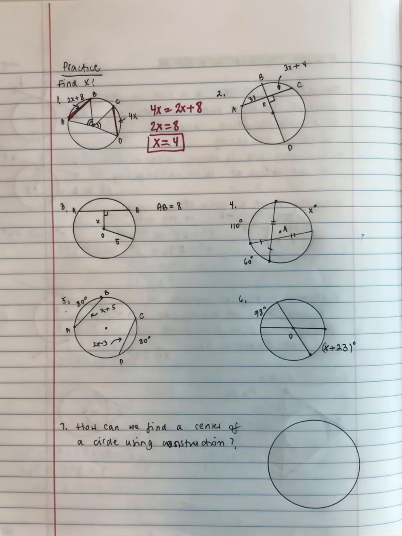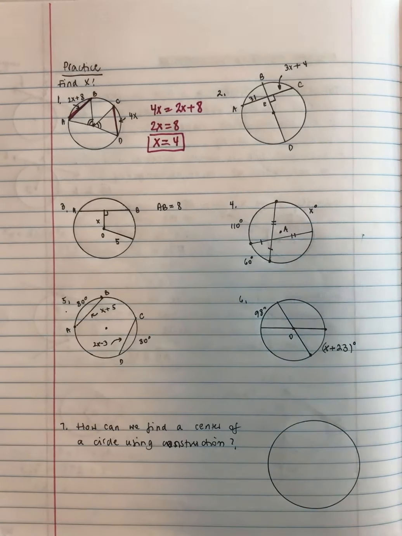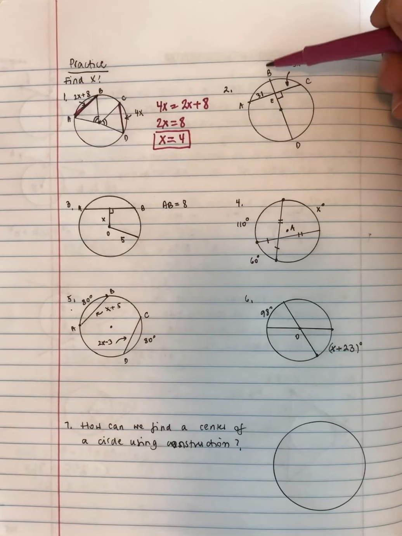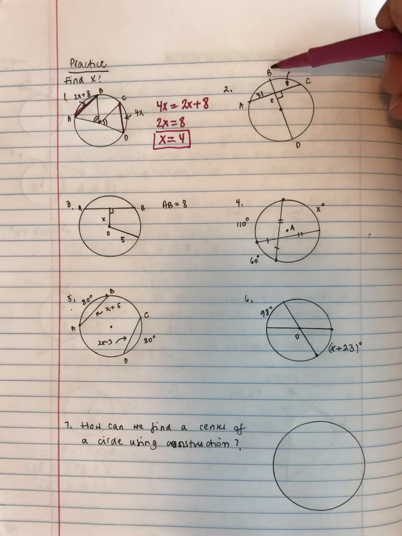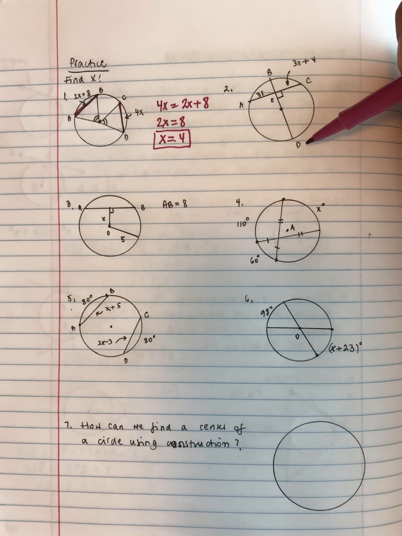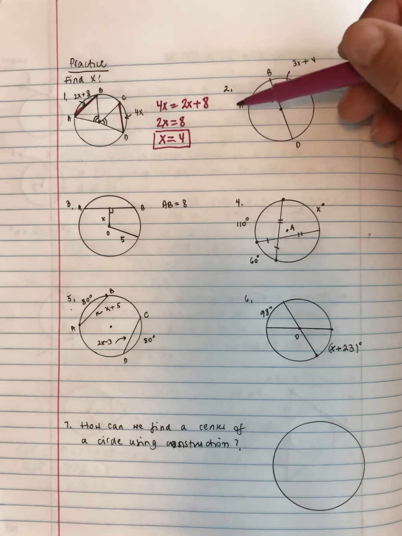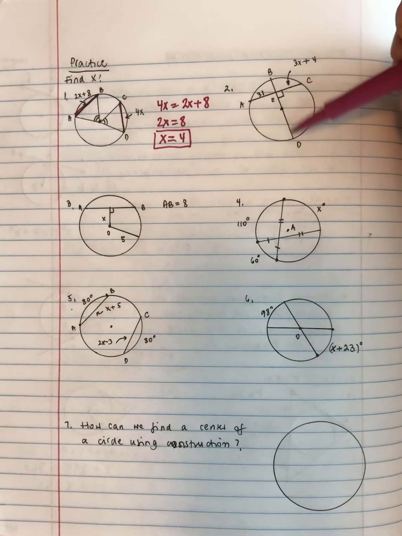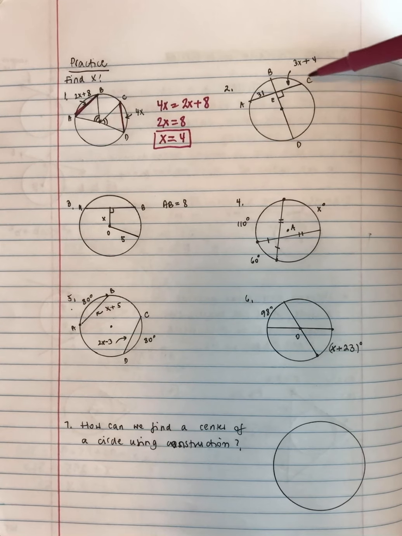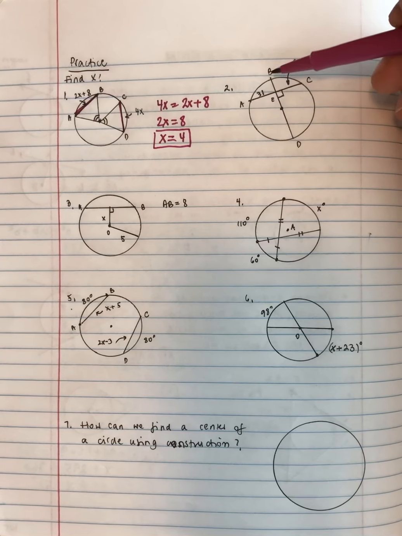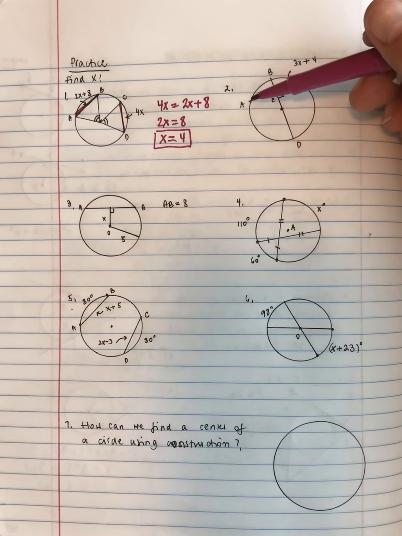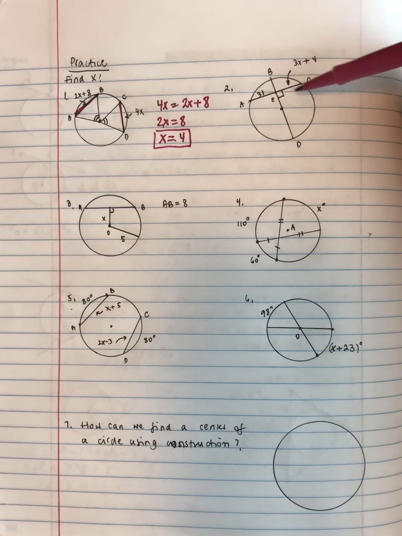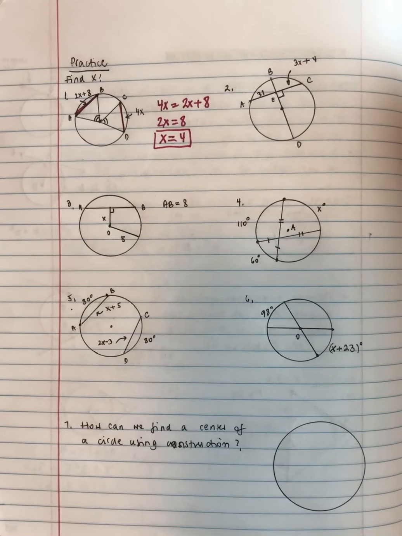Okay, question number 2. So as you can see, BD is the diameter of the circle. And we know that a diameter that is perpendicular to any chord, so like this BD is perpendicular to AC, bisects the chord, which means that AE and EC must be the same length.